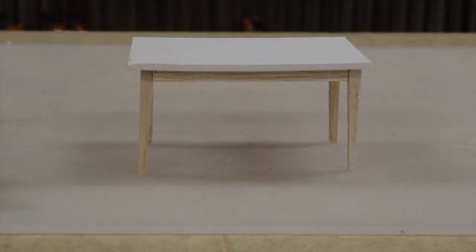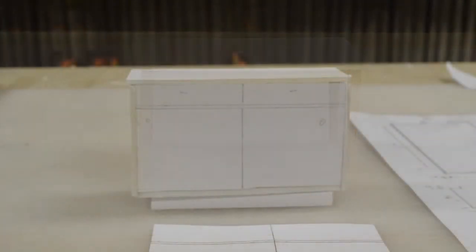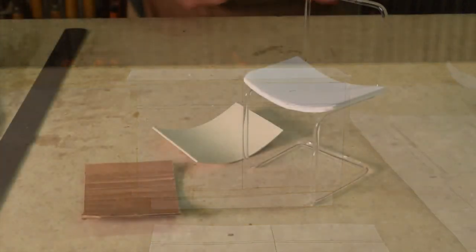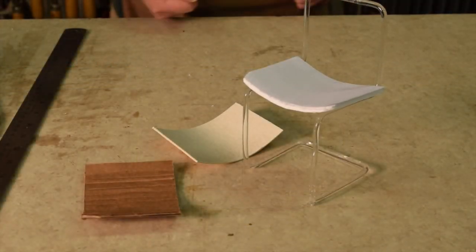In summary, sketch models are different than presentation models. We put them together fairly quickly, so sometimes they can be a bit rough looking, but they are correctly scaled. We can use these sketch models to make changes to proportions and details that will ultimately make the design of our piece stronger.